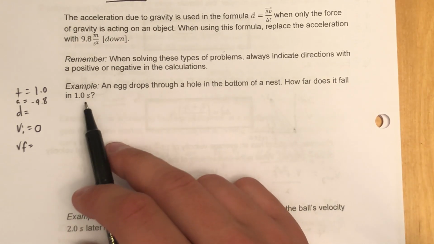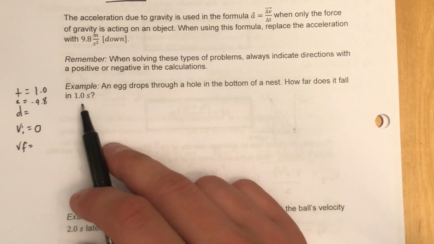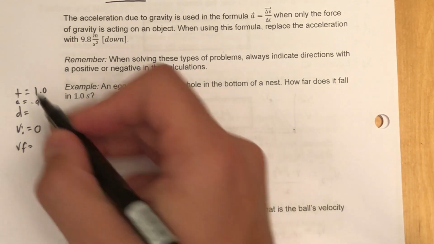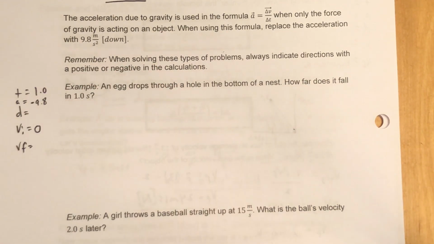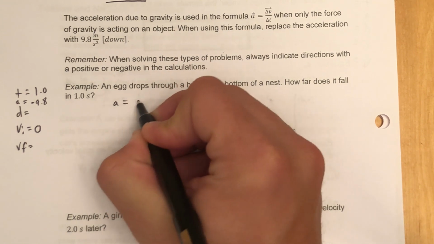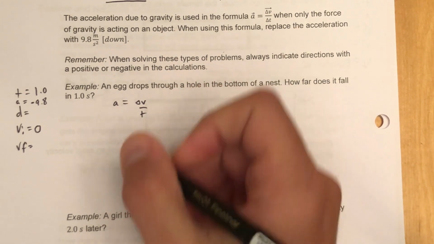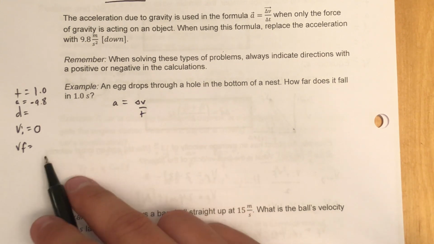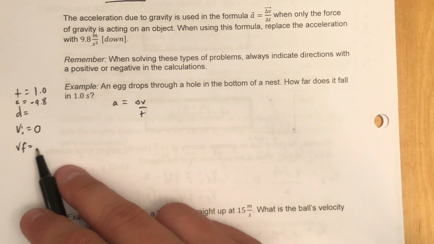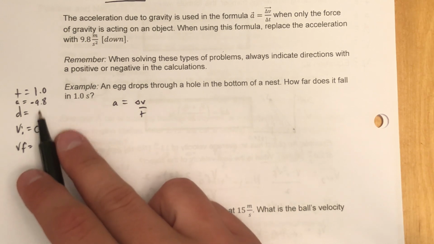But the reality is that it might not always be this easy. It might not always be exactly 1 second where we can just figure it out. So in those particular cases, let's actually begin to work out what that looks like, all right? So we start off with our formula: acceleration is equal to the change in velocity over time. And we're going to rearrange this, because we want to figure out what our final velocity is first, so that we can then go and solve for our displacement.